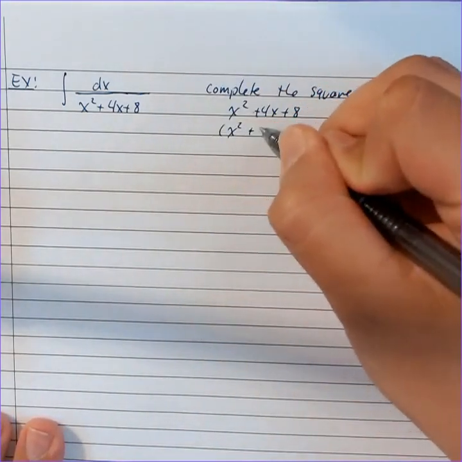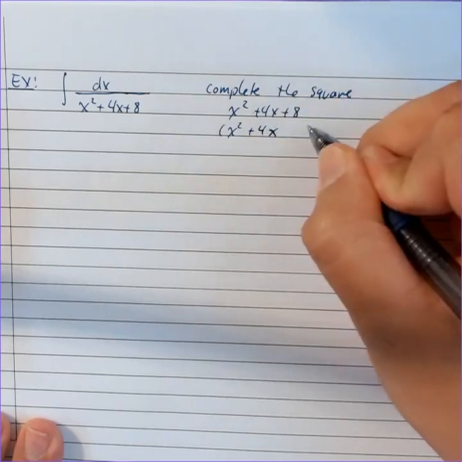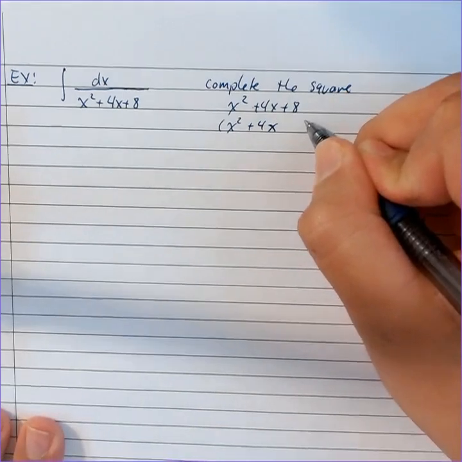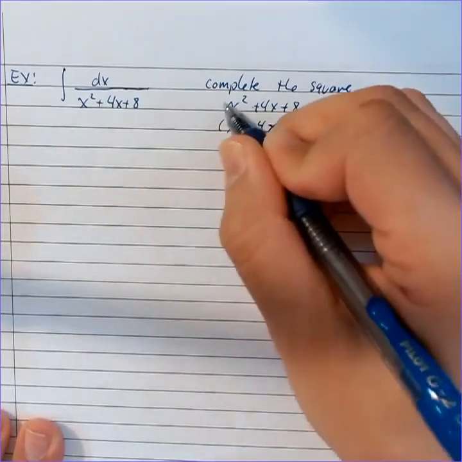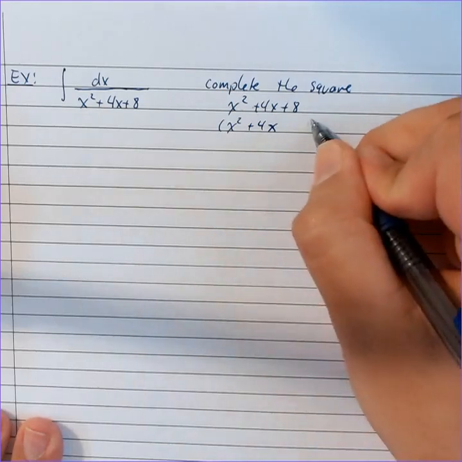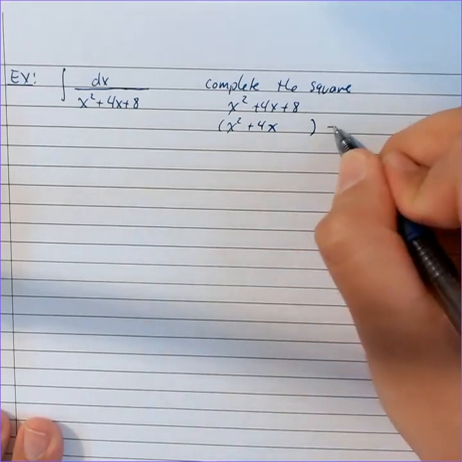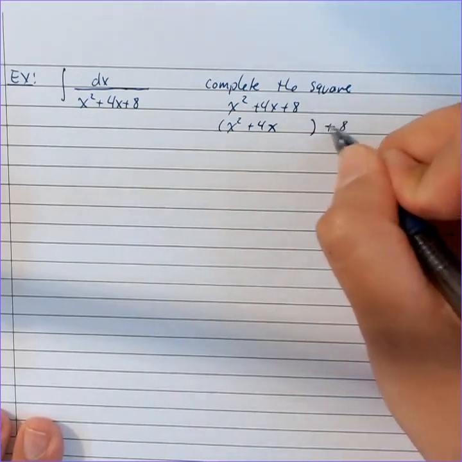This is something that you've seen all the way back in college algebra, so if you remember how to do it, well, you can fast forward through this part of the video, right? If not, well then we're about to review how to do it. Take the first two terms and bunch them together, put them in parentheses, leave a little space because we're going to fill in a gap right here in a moment, and then leave the constant on the outside.